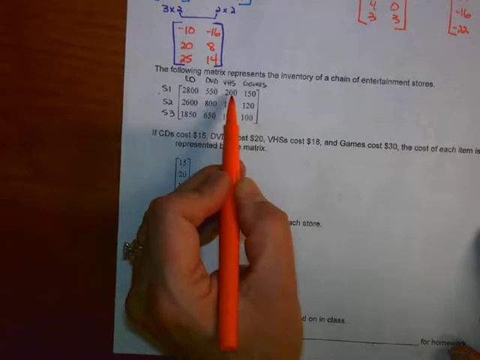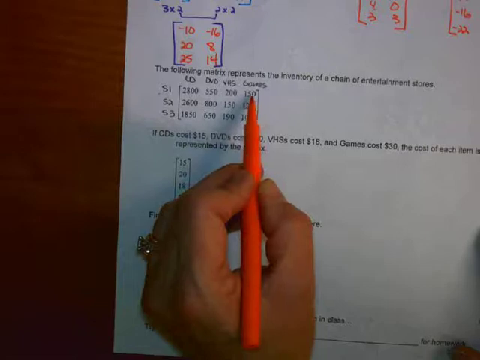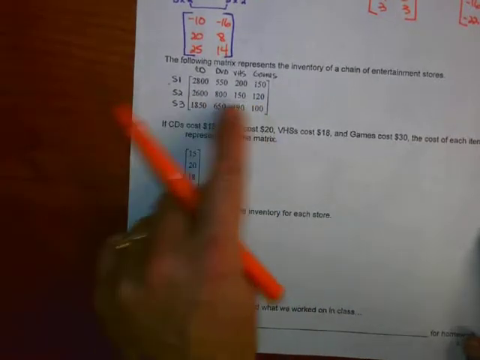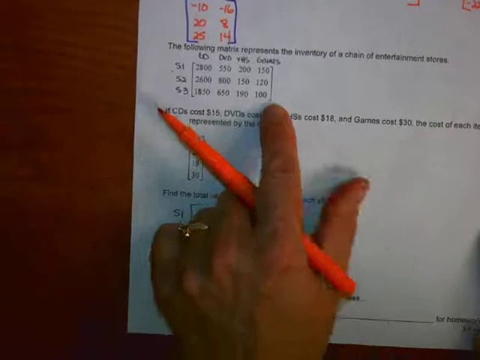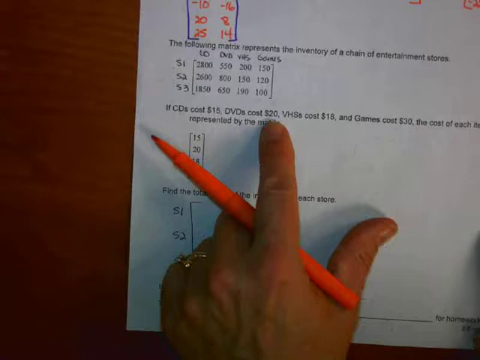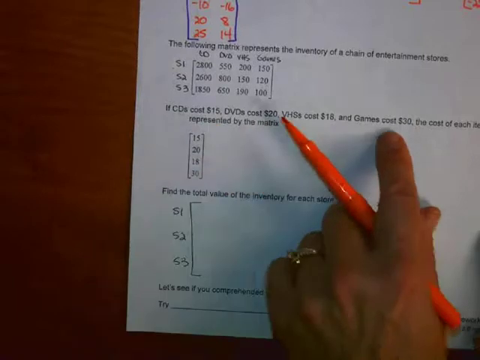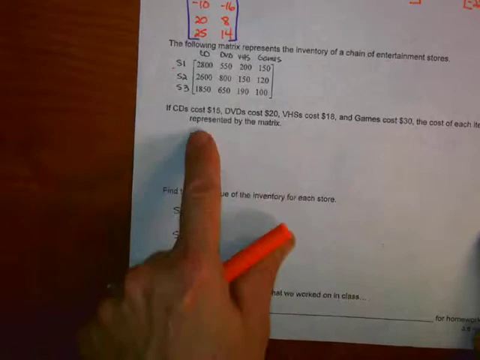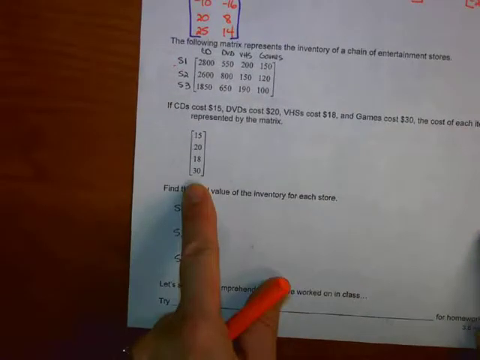No. Those old videotapes. Oh, those. And 150 games, okay? So store 2, store 3, that's their inventory. If CDs cost $15, DVDs cost $20, VHS costs $18, and games cost $30, the cost of each item is represented by this matrix. Okay?